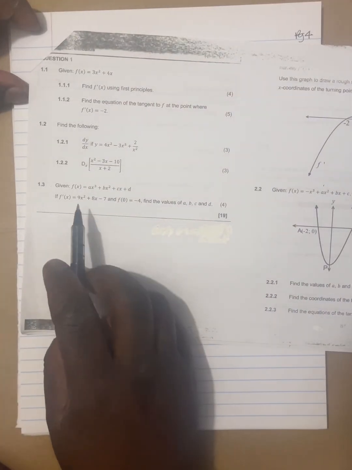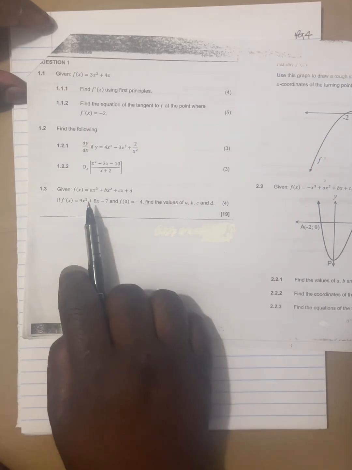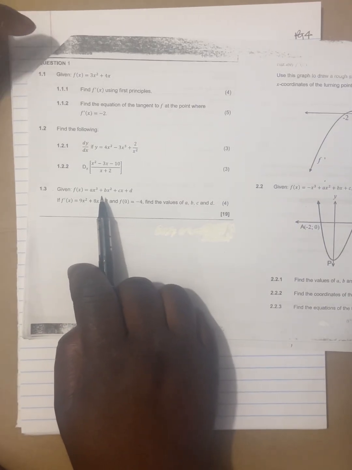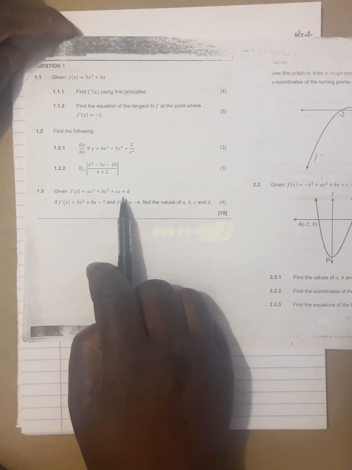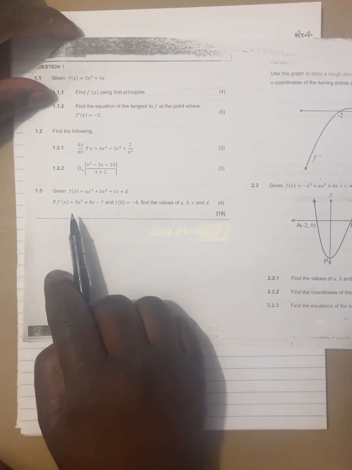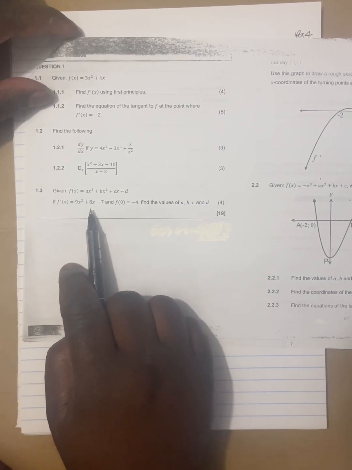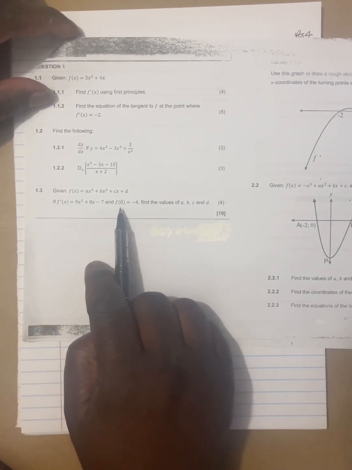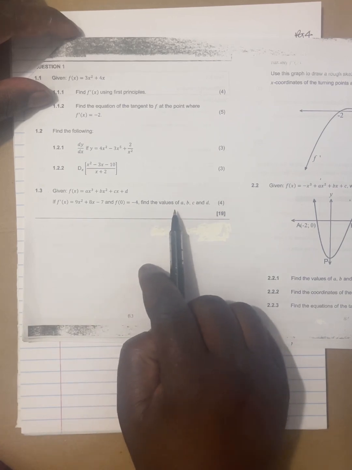Here it is. What does it say? It says here, given f of x equals ax cubed plus bx squared plus cx plus d, we are told if f prime of x equals 9x squared plus 8x minus 7 and f of 0 equals minus 4, find the values of a, b, c, and d. 4 marks.